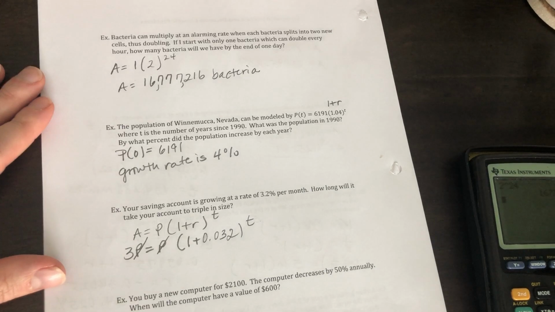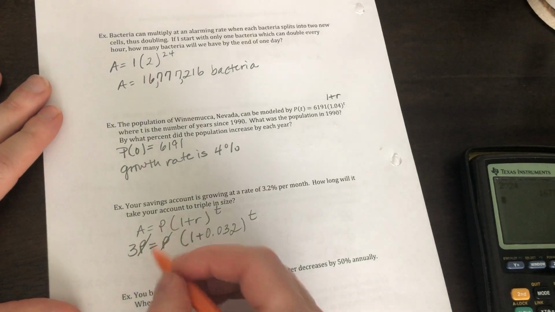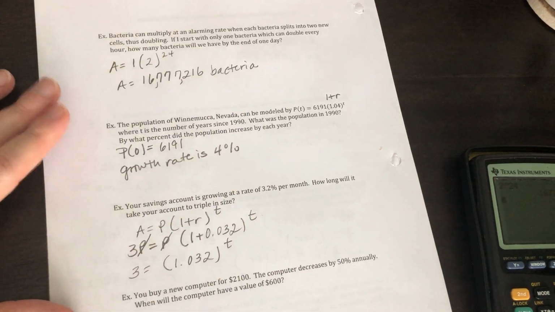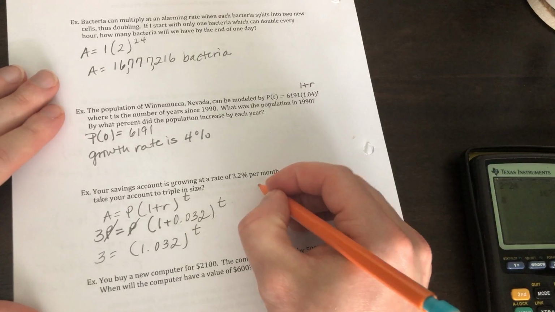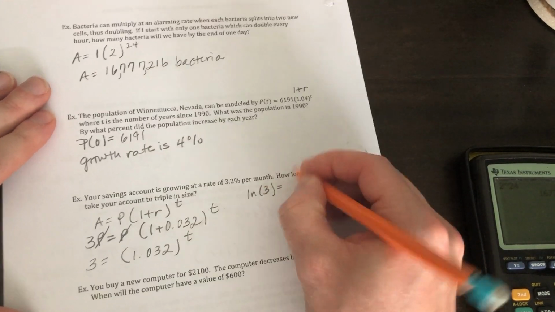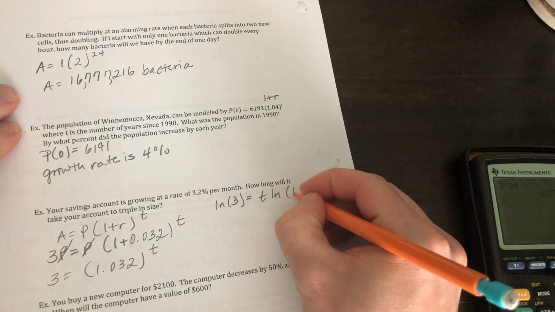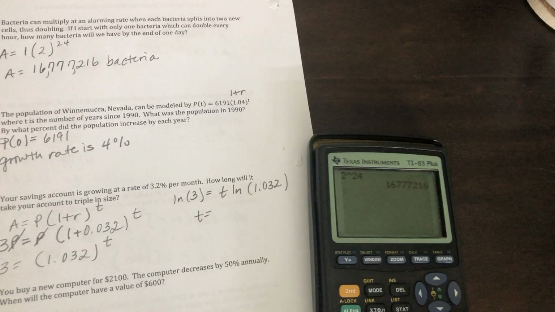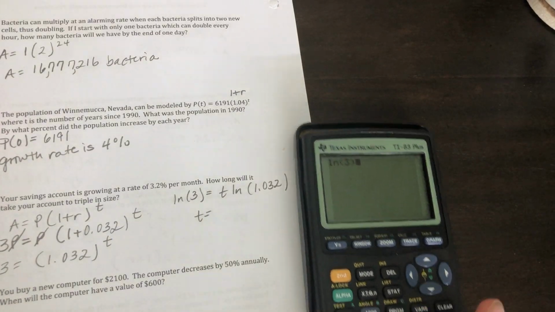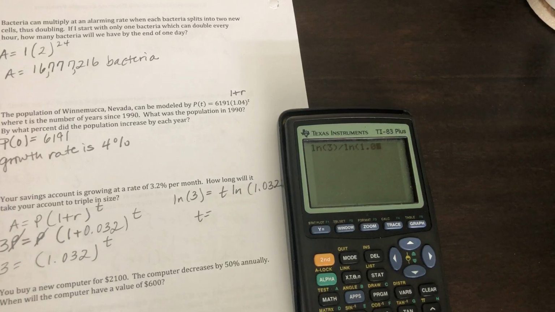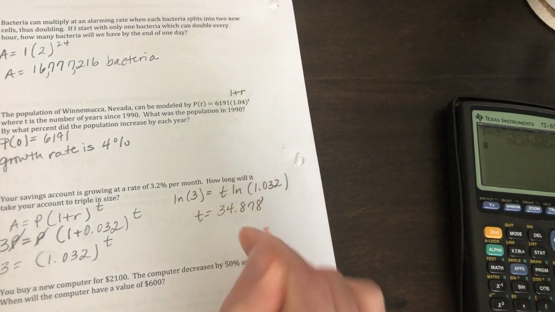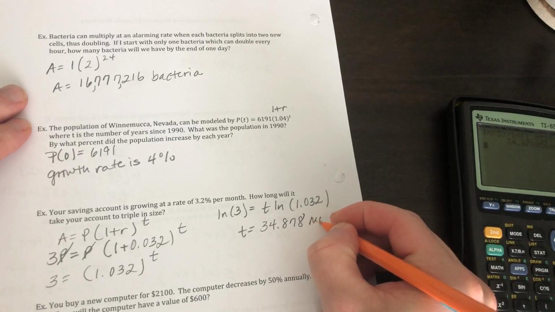So your P's will cancel on both sides. So we get 3 is equal to 1.032 to the t power. So to solve this, we're going to natural log both sides. So we get natural log of 3 is equal to t natural log of 1.032. And we're going to solve. And so we get 34.878. And we were in months, so let's stick with months.